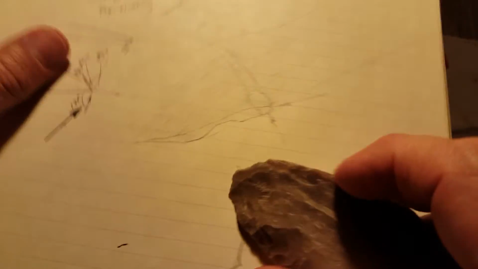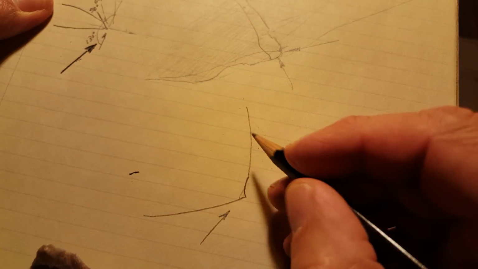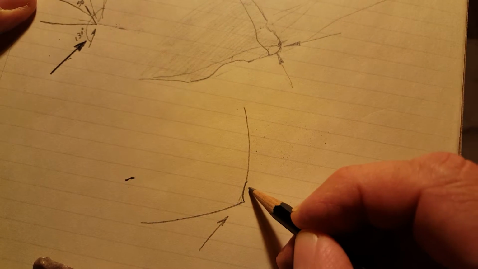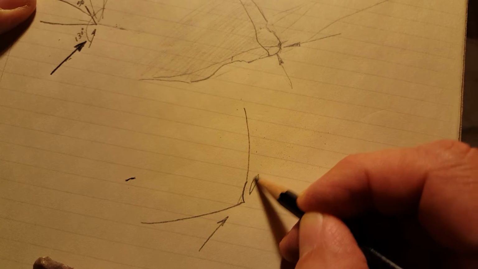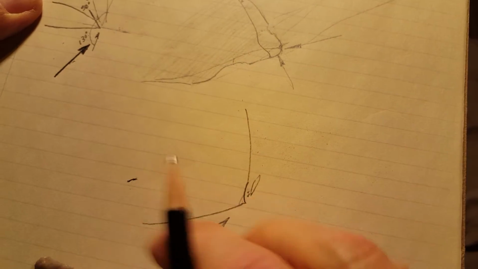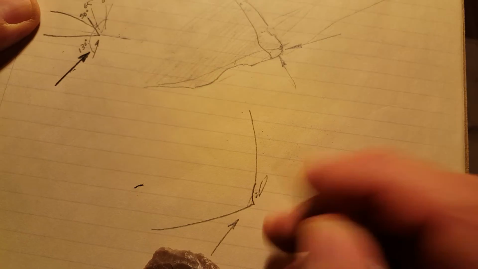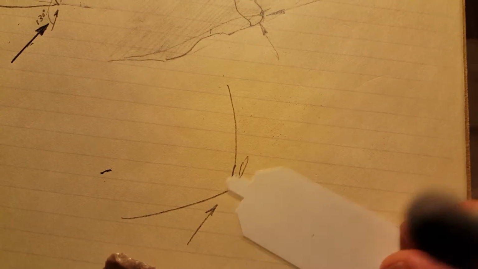Let's see. Something that looks like a hammerstone. Take a hammerstone and go this way with it. On this obtuse edge, you can sometimes remove a little flake by hitting it like this. And then from there, from this acute area, you can push off a flake easily, or more easily.